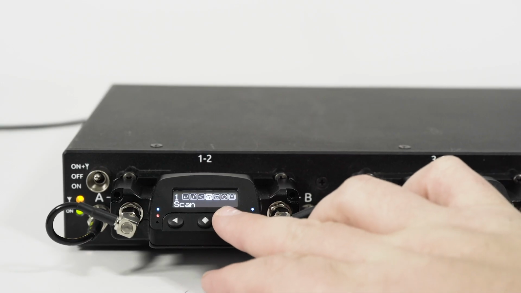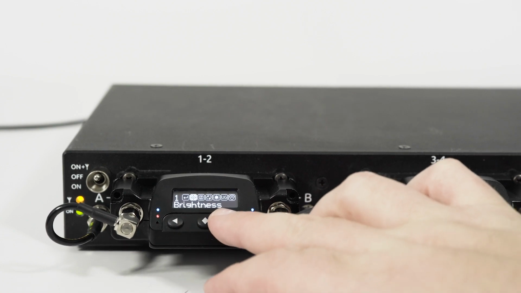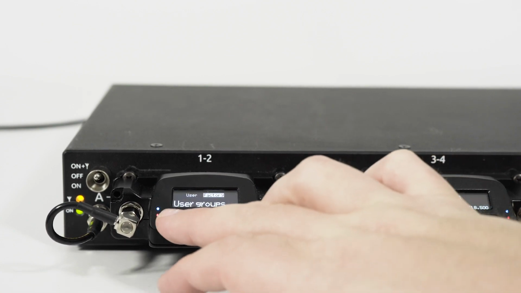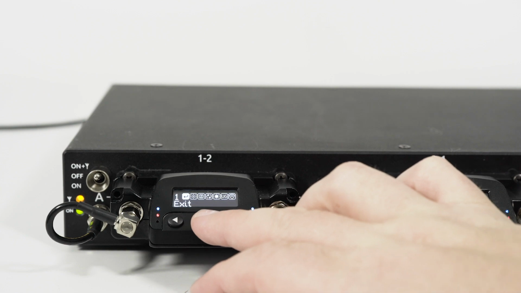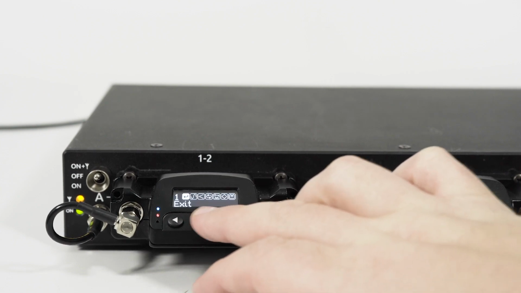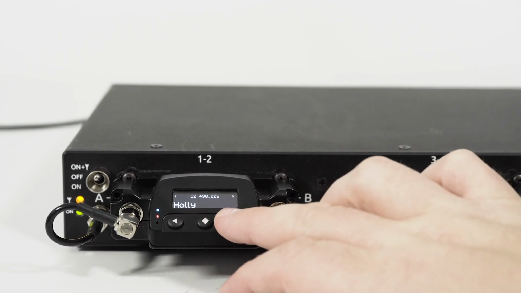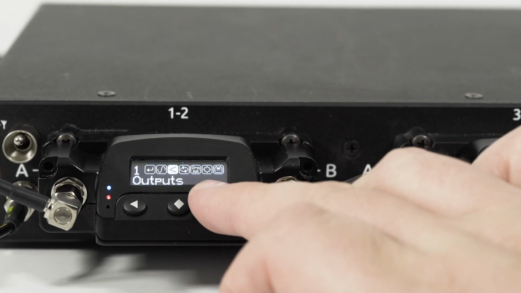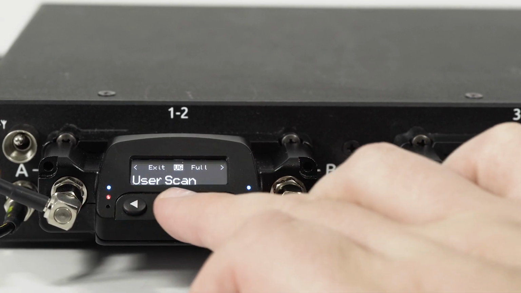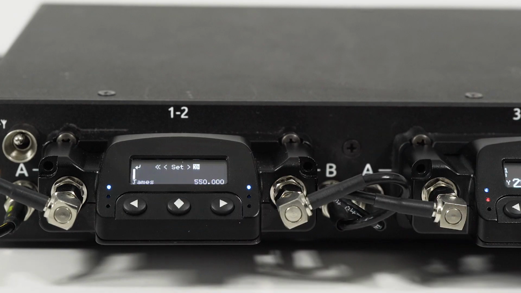Loading user groups on the receiver is similar to loading them on the transmitter. Go to Settings, User Group, and Use. The receivers list has also been simplified to only include the users we've created. The scan feature on the A10RX receiver can be limited to only include our user group frequencies.